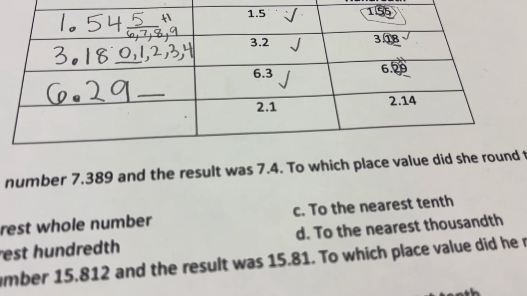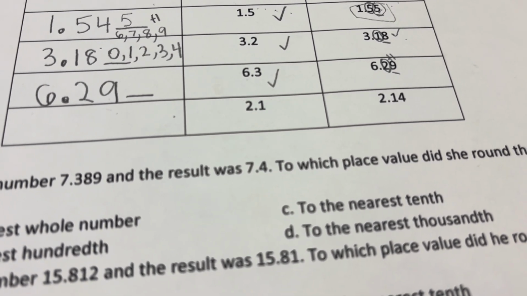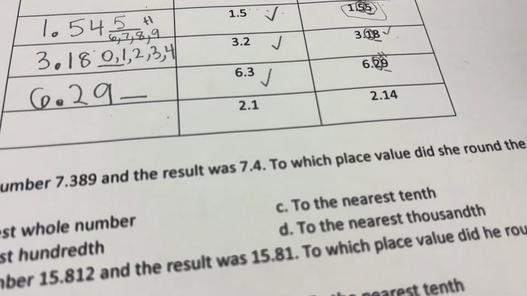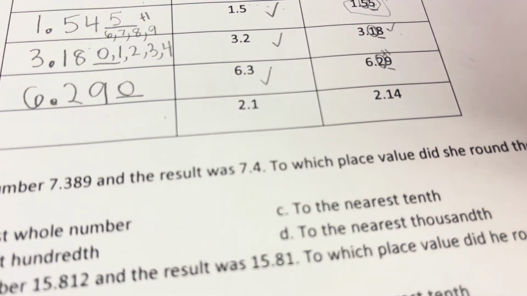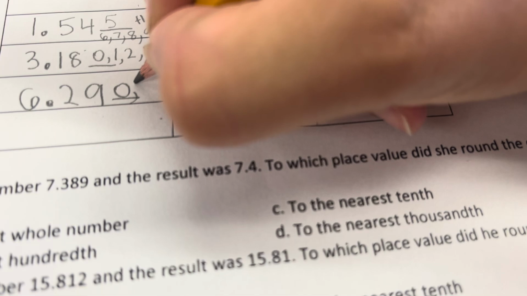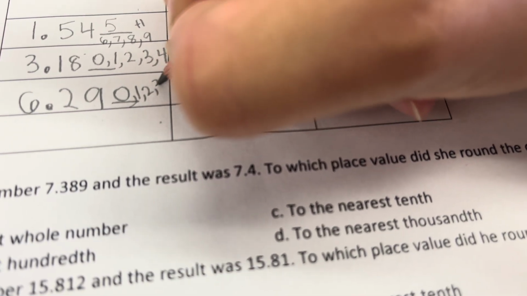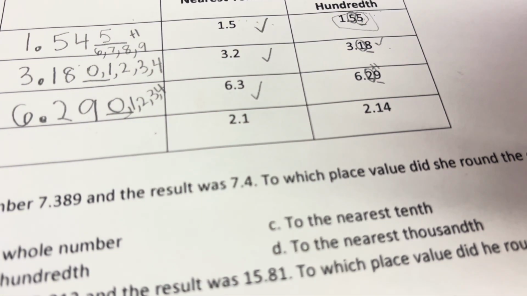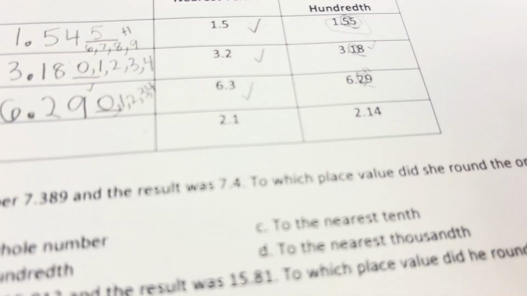0 through 4, your number stays the same, which means you could just plug in a 0 there. You could have also plugged in a 1 or a 2 or a 3 or a 4. Any of those would leave that 9 alone.